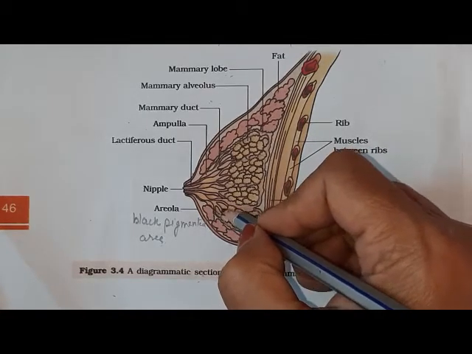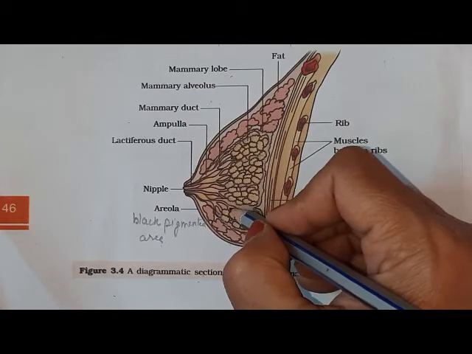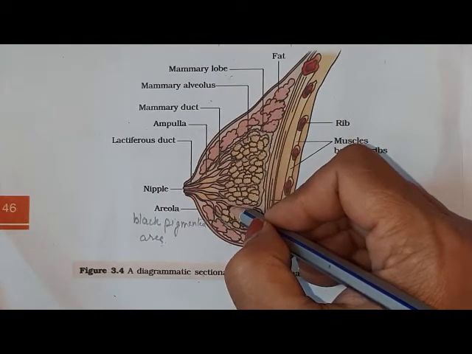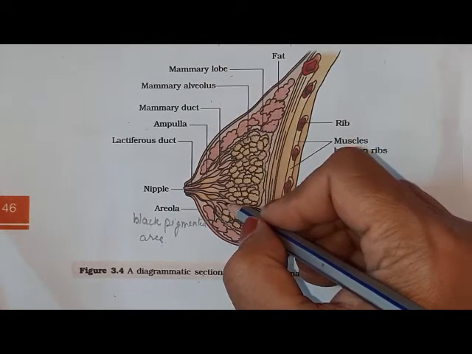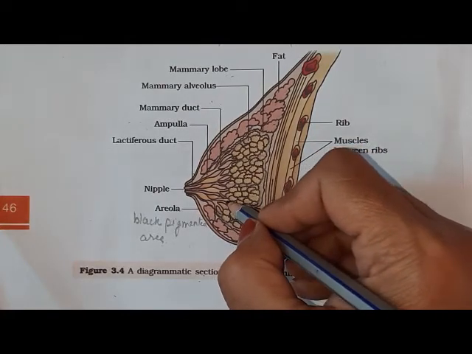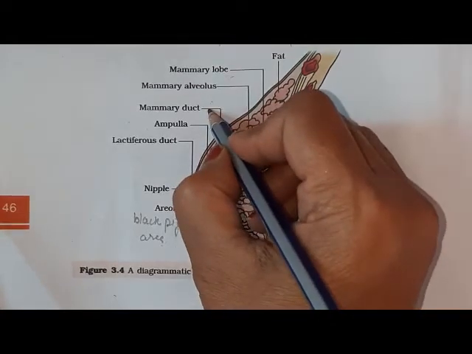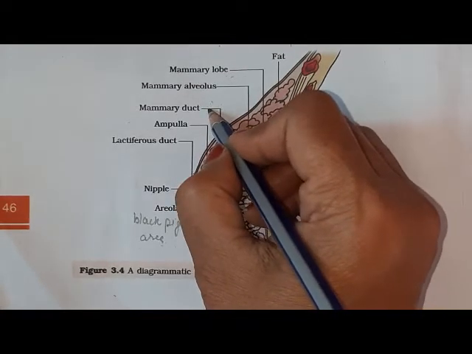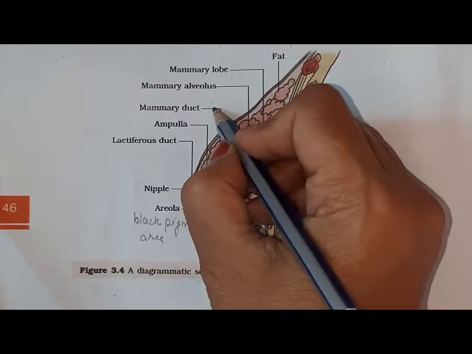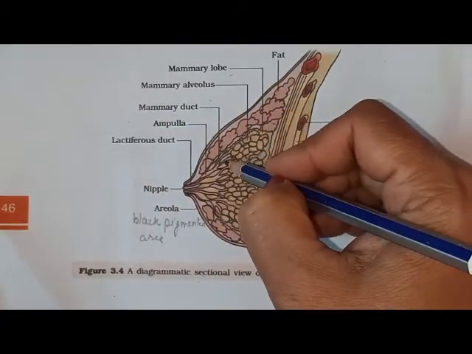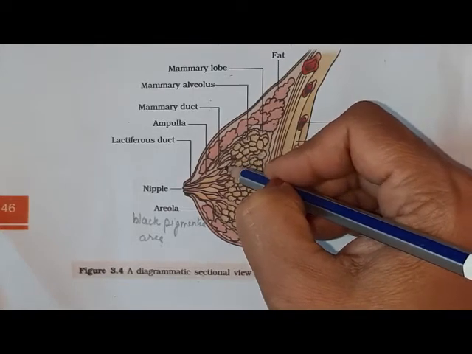That means each alveolus releases milk through a fine capillary-like tube, that is known as mammary tubule. Mammary tubules join to form a mammary duct. All these mammary ducts join. These are the ducts of each alveoli.